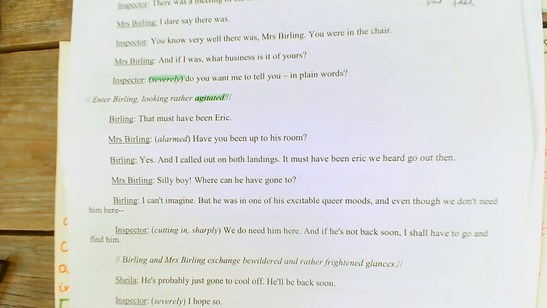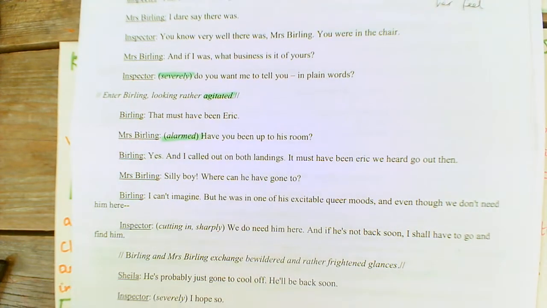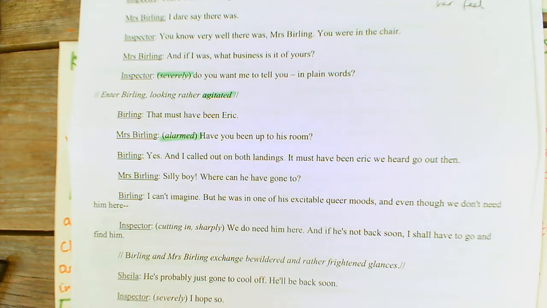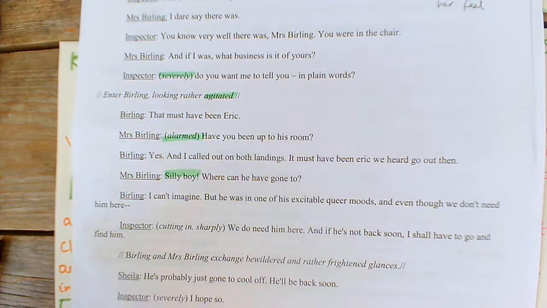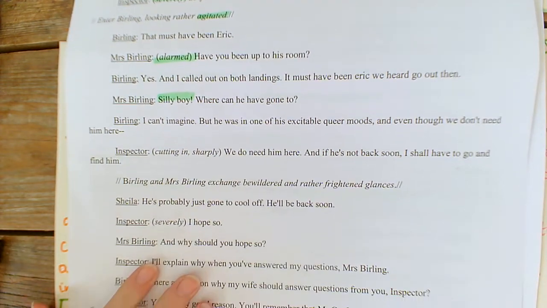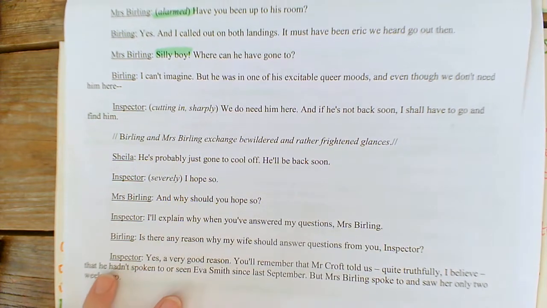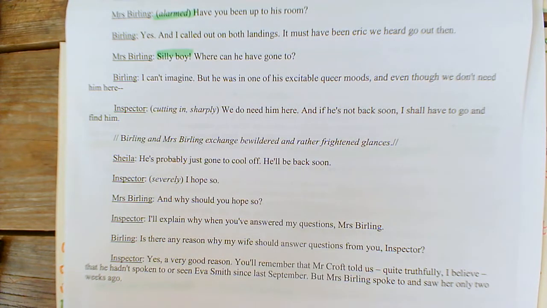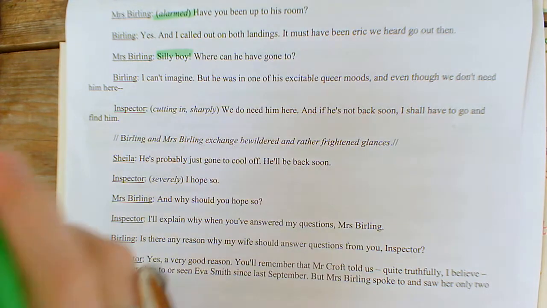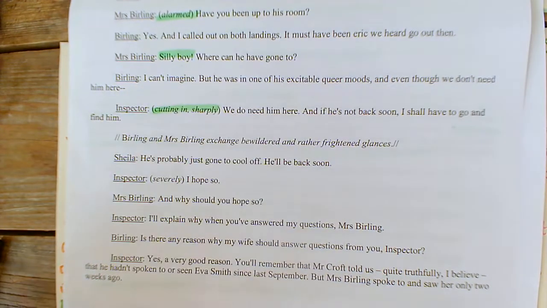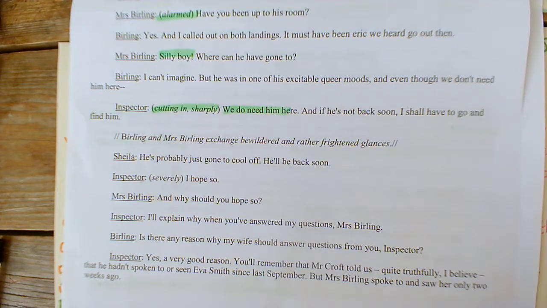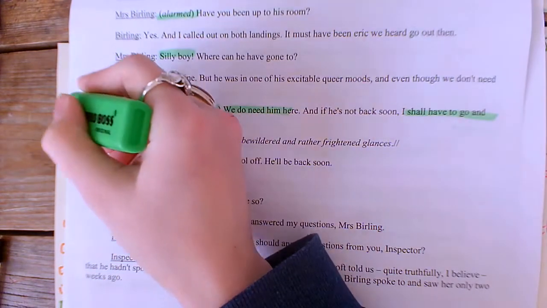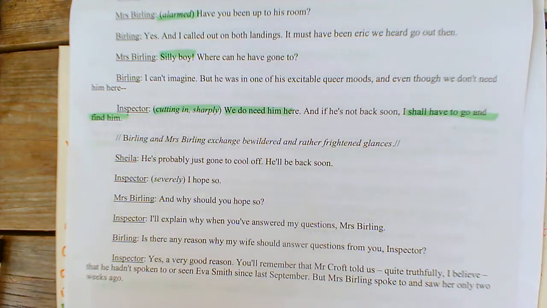Burling says, "That must have been Eric." And again, Mrs. Burling's alarmed. "Have you been up to his room?" Burling says, "Yes, and I called out on both landings. It must have been Eric we heard go out then." Mrs. Burling says, "Silly boy." So again, talking down to her child, "Where can he have gone to?" Burling says, "I can't imagine, but he was in one of his excitable queer moods, and even though we don't need him here," the inspector cuts in sharply, again showing his power every time he cuts in, "we do need him here, and if he's not back soon, I shall have to go and find him."